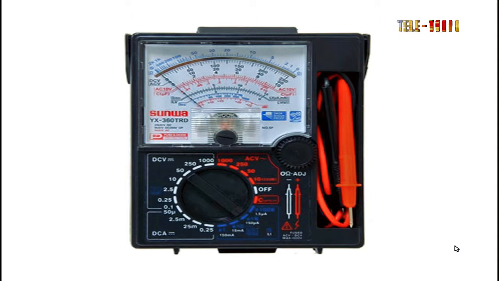Let us now identify the parts of the multitester. First, we have the pointer, the needle-shaped rod that moves over the scale of a meter. It is mechanically connected to the moving coil. It indicates the measured value on the multitester scale.